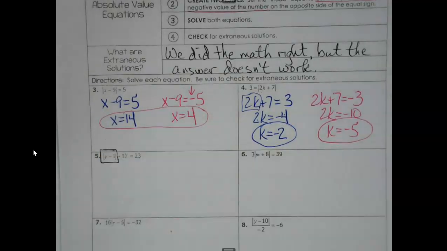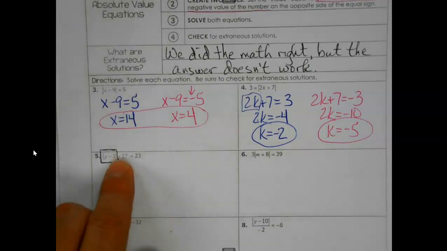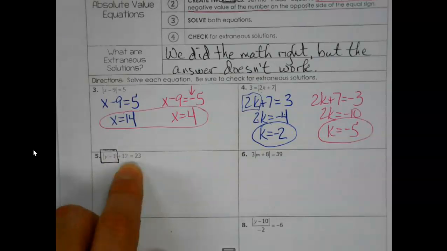All right, now here we've got to do a little work first. On the rest of them, we've got a little bit of work. So I look, and I'm like, okay, I've got to get that 17 out of there first. So we're going to minus that out.